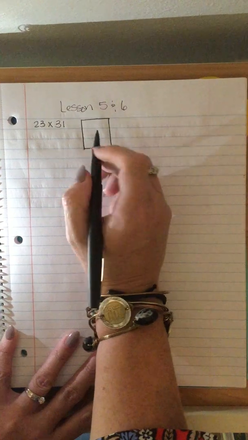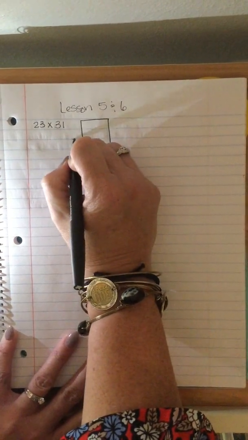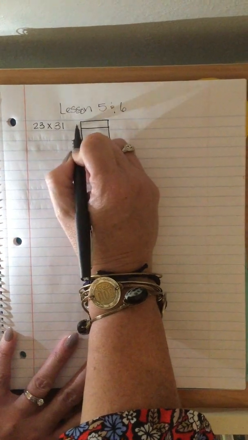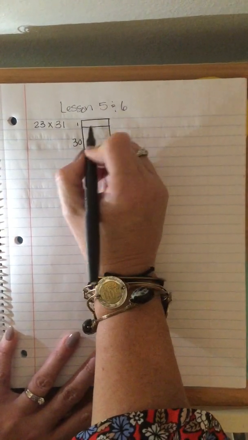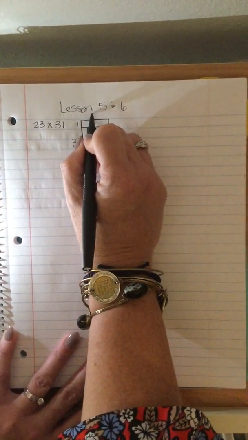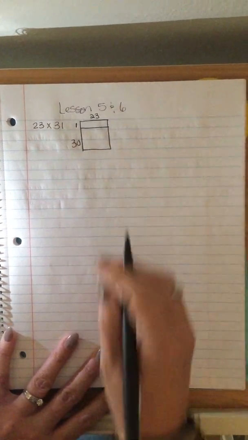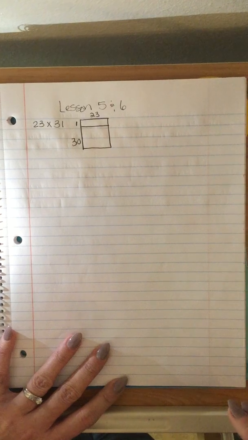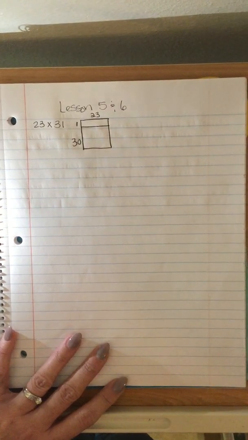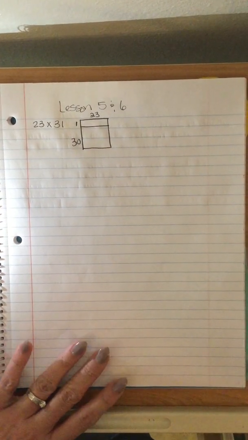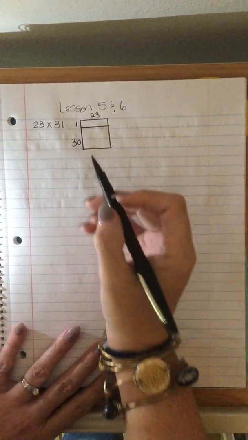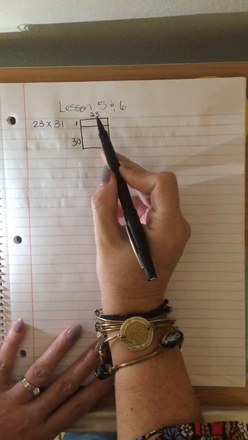So I'm going to break up 30 and 1. And then I'm going to have 23 across the top. Pause here if you need to. Okay, so now our next step is going to be to multiply.